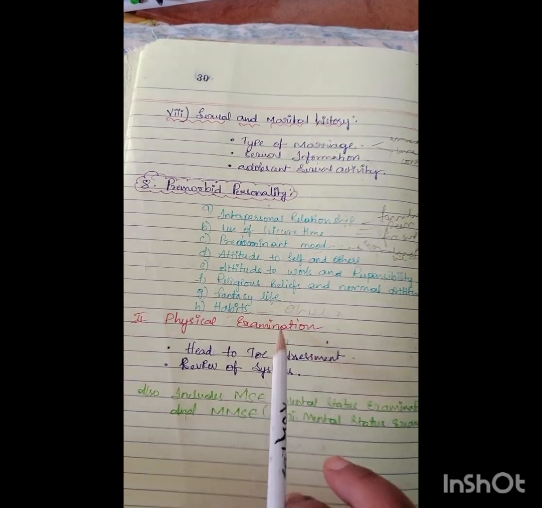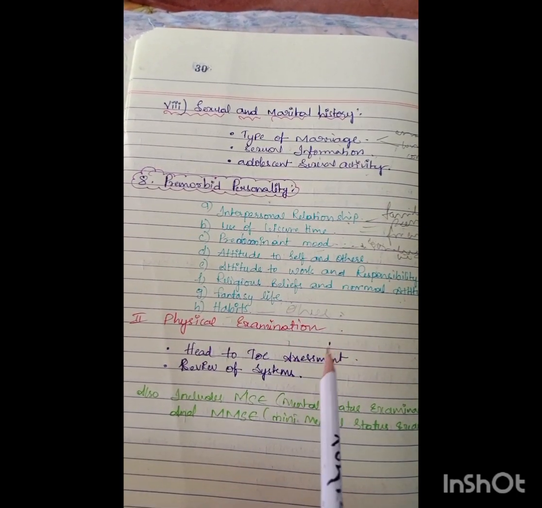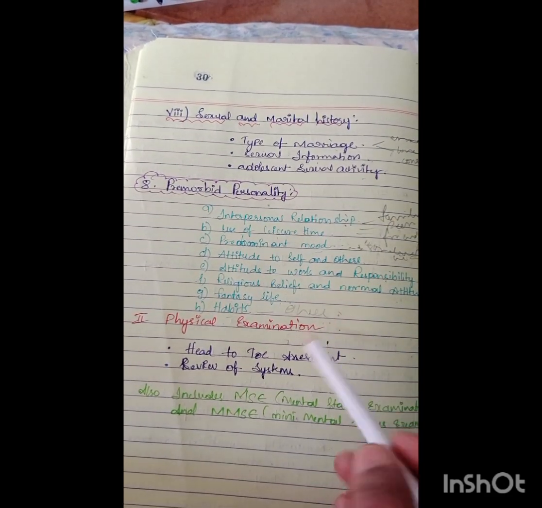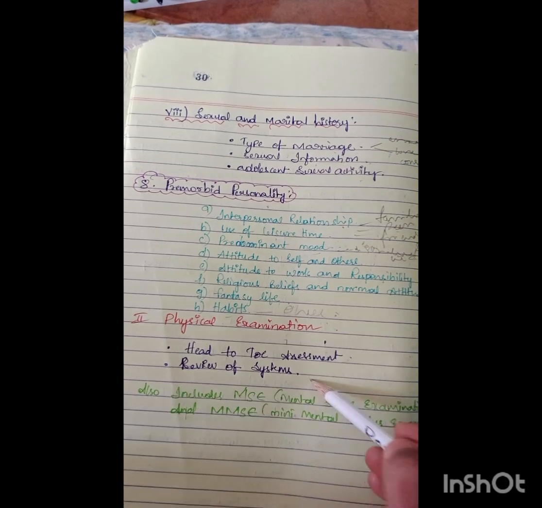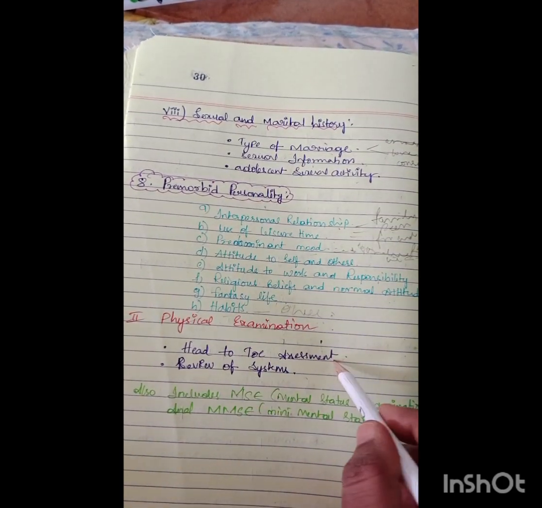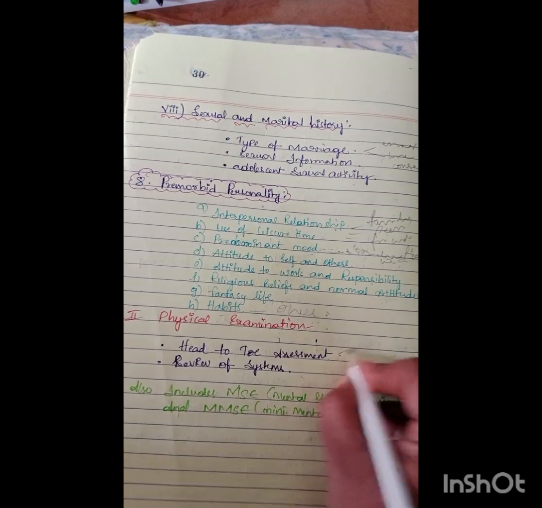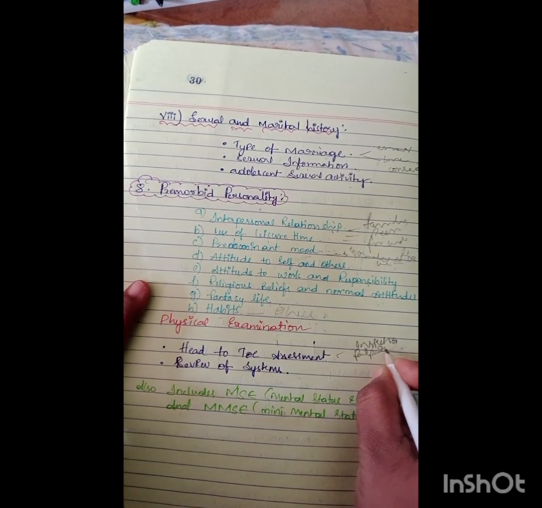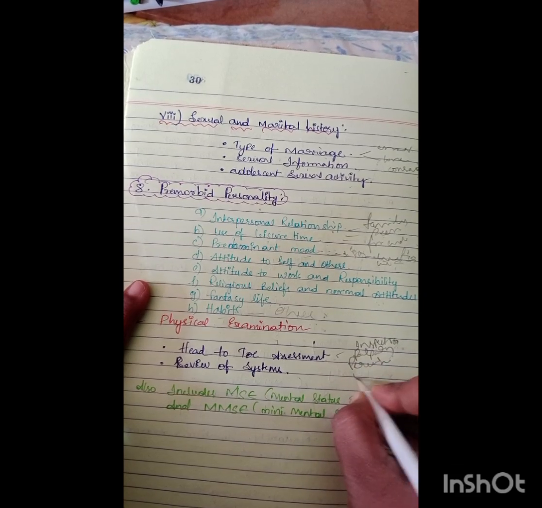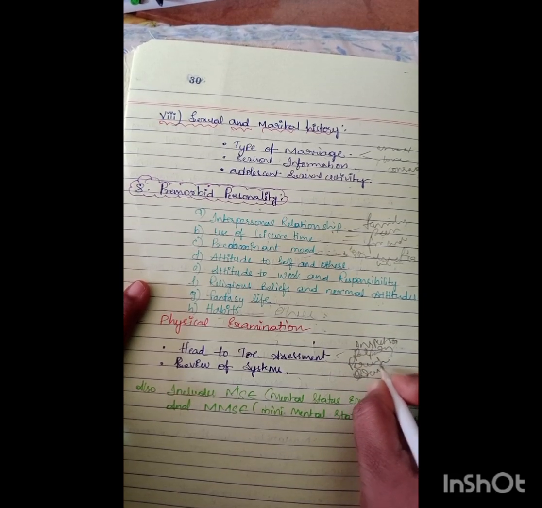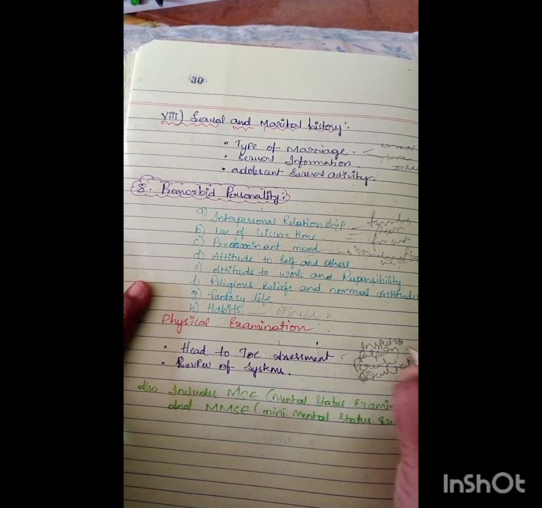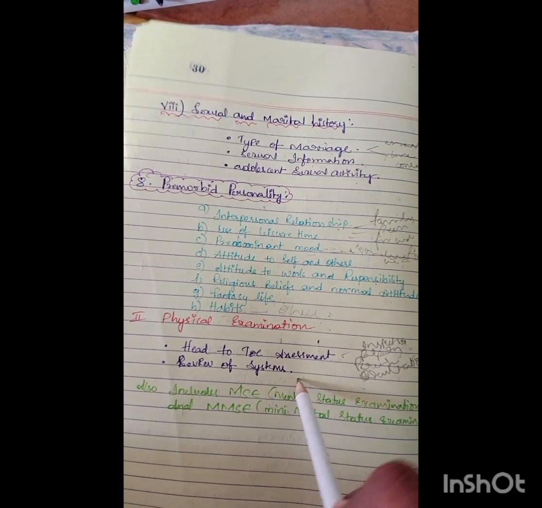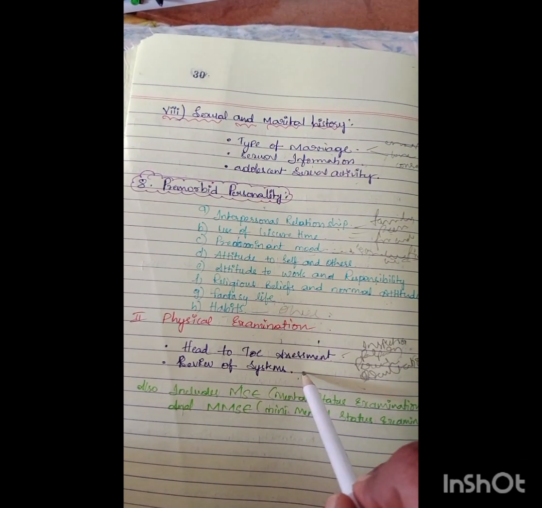And next thing is physical examination, you have to do the physical examination for the patient. In this physical examination, as you all know, we have steps, that is head to toe assessment and review of systems. In this head to toe assessment, we need to do the examination, which includes inspection, palpation, percussion, and auscultation. Okay, so based on these four steps, we need to do the physical examination of the patient, and we need to do the examination for the review of systems also.